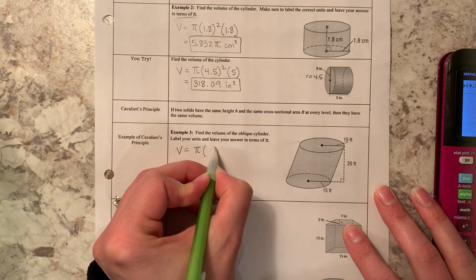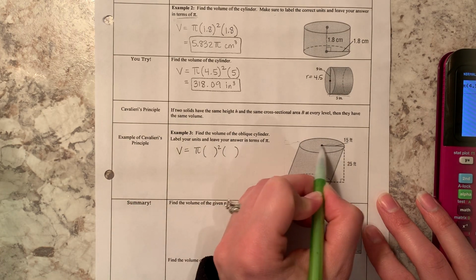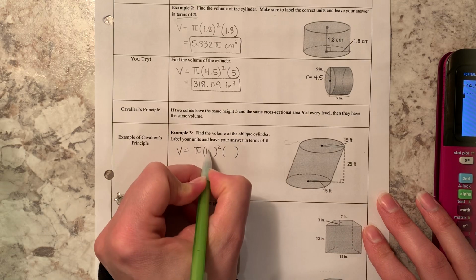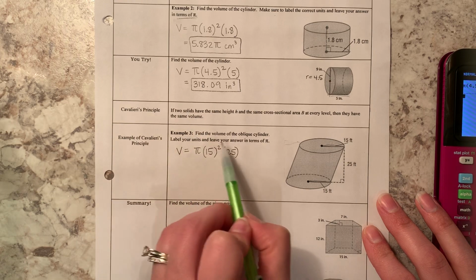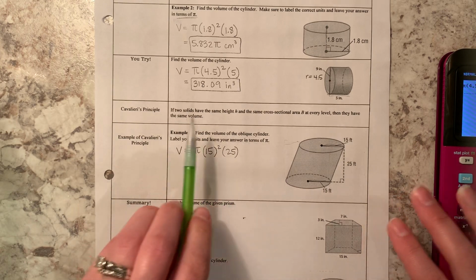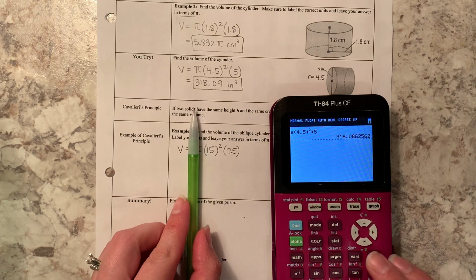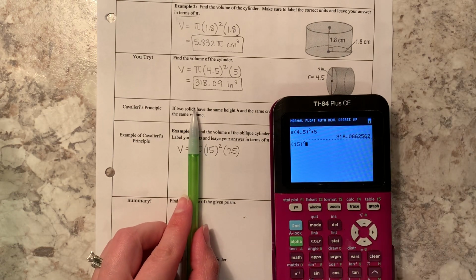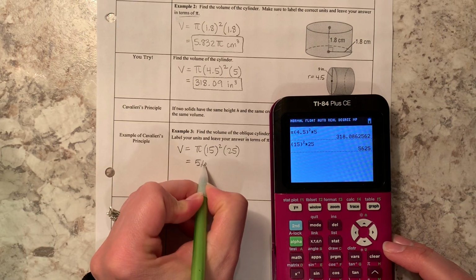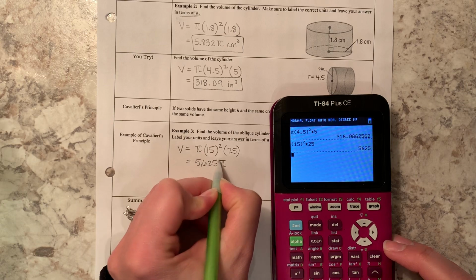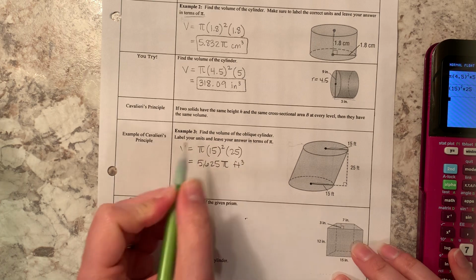So pi r squared times h. The radius of my cylinder is 15. You can see it up here. You can see it down there. And then the height of my cylinder is given as 25. Okay. This one says leave your answer in terms of pi. So again, I'm going to take my pencil to cover up the pi. I'm going to multiply 15 squared times 25. And I get 5,625, and then you can go ahead and put the pi with it, and that's going to be feet cubed.